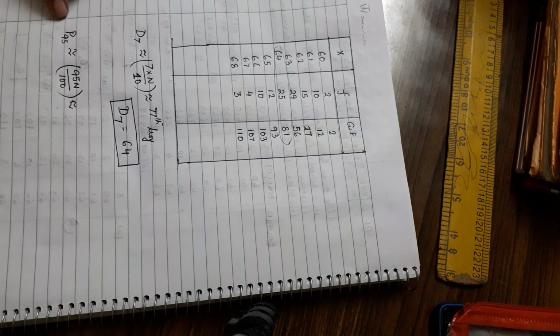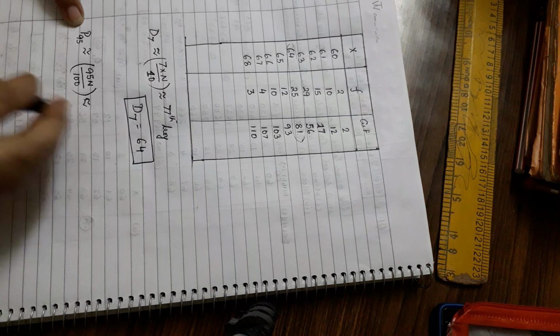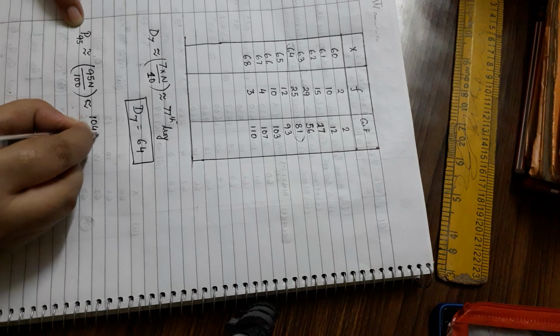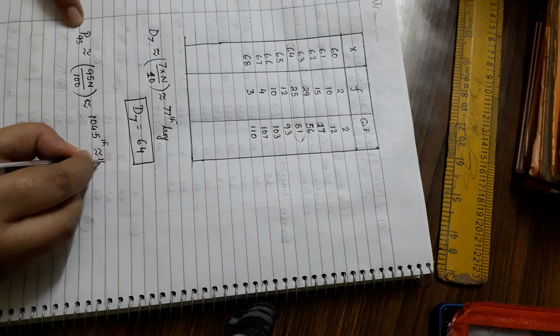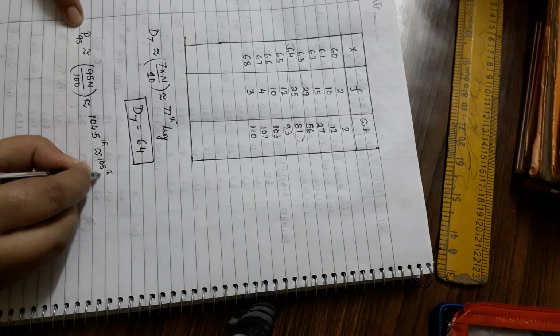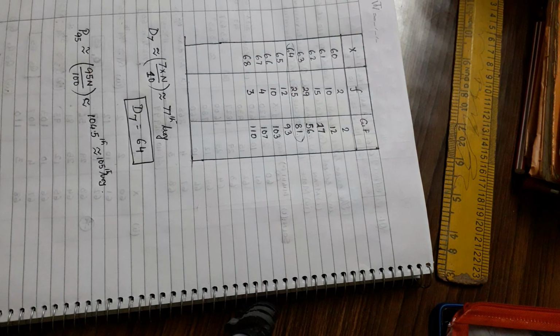And then we find the 95th percentile. The 95th percentile is the height of the 95 by 100 into nth boy, which is 104.5, or rather the 105th boy, since we cannot divide it. If we arrange everybody in ascending order, what will be the height of this 105th boy?